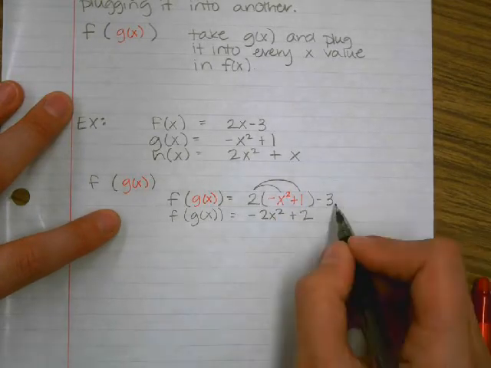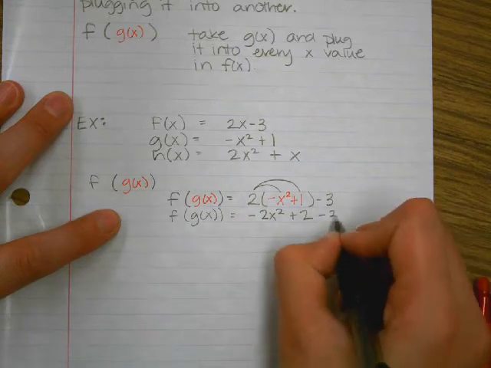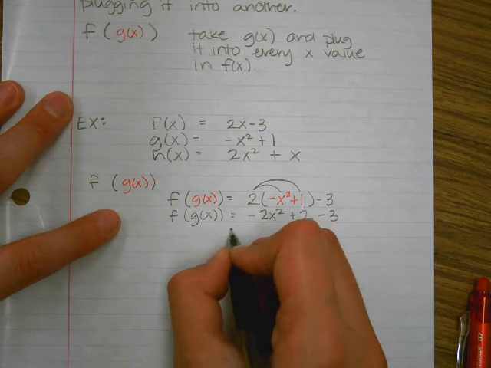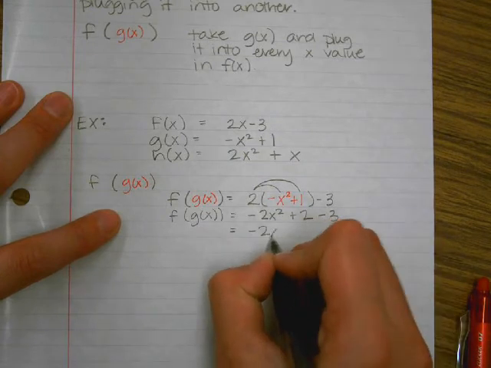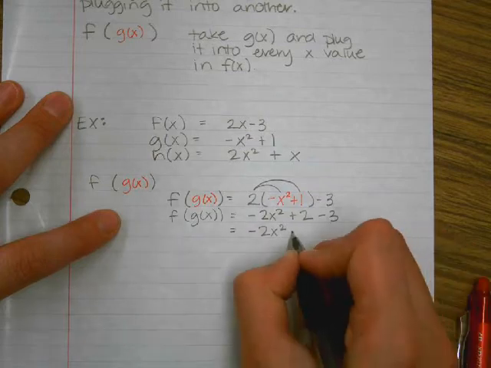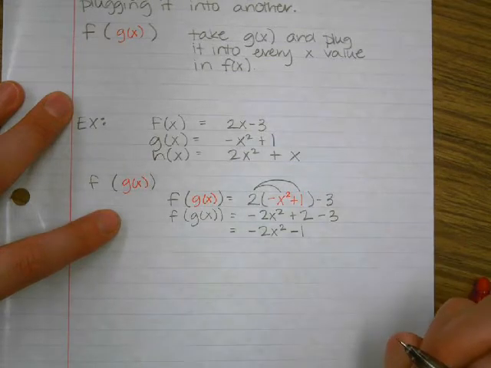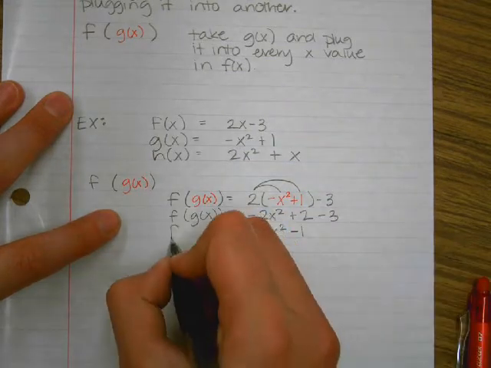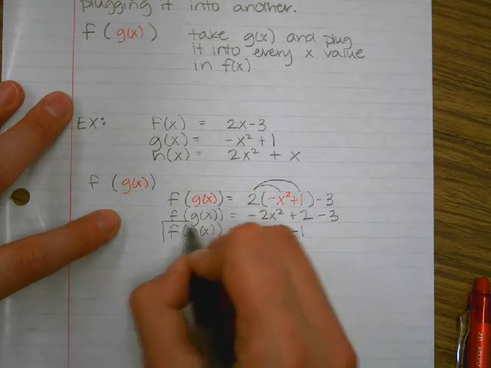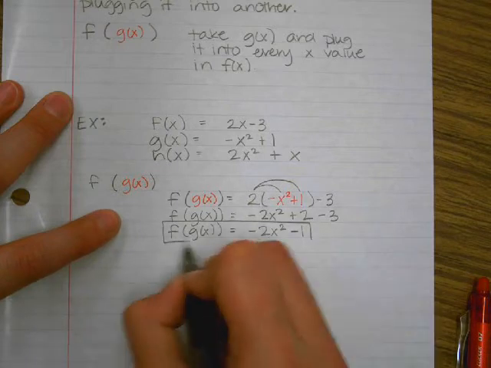And I still have this subtract 3 on the end of the problem. So I have a little bit more simplifying I can do. I have negative 2x squared. And then I've got that positive 2 and that negative 3, and that's going to give me a negative 1. So I know that that composition, if I plug g into f, would give me this as my final answer.